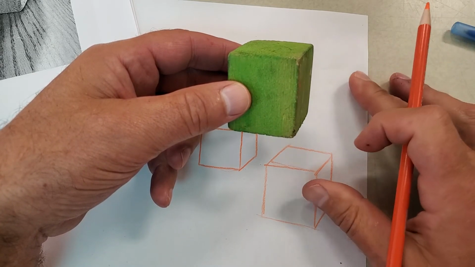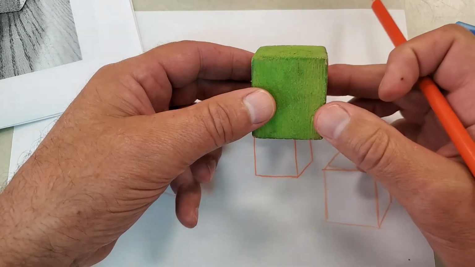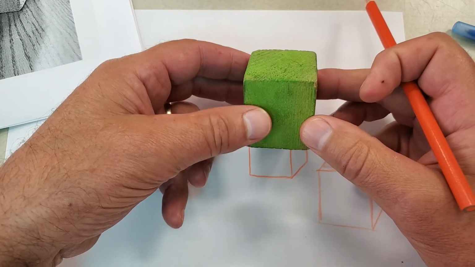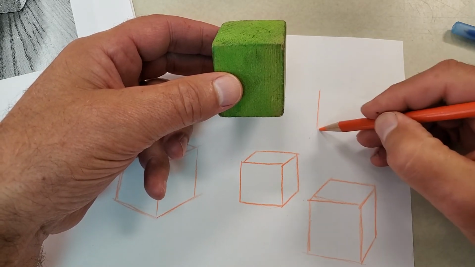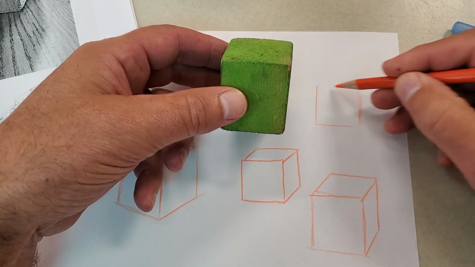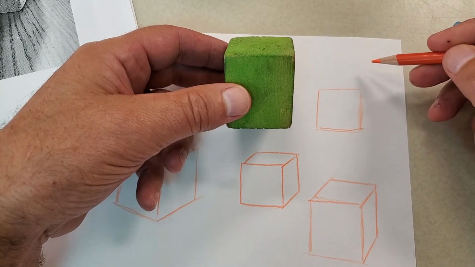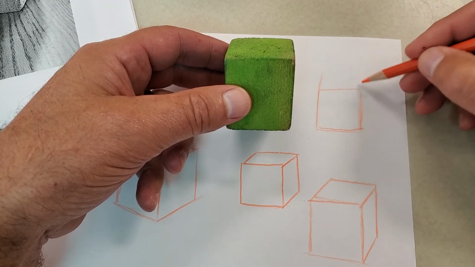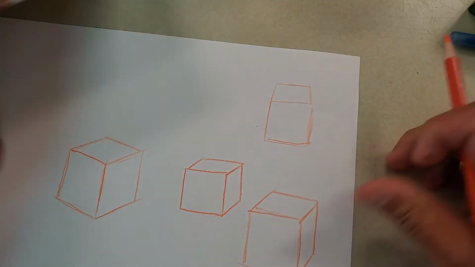Last would be a box where you can't see either side. So if I look at a box this way, I can't see either side. So if you're drawing that box, you would draw the box straight on like this, and now the top would probably angle in just slightly like this.